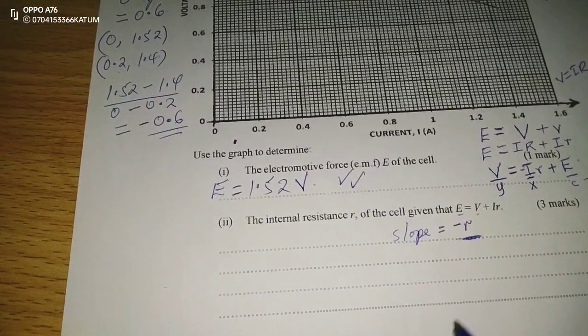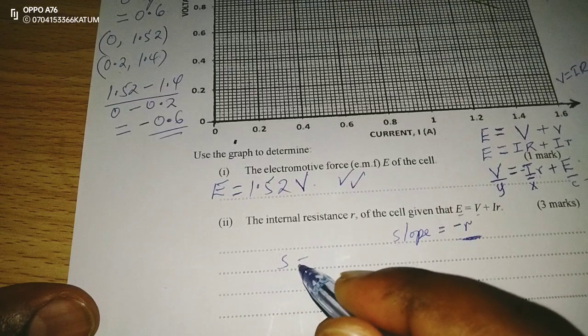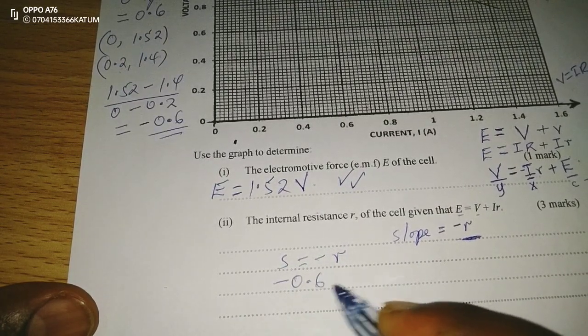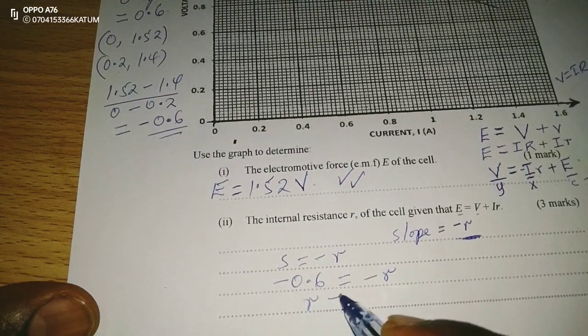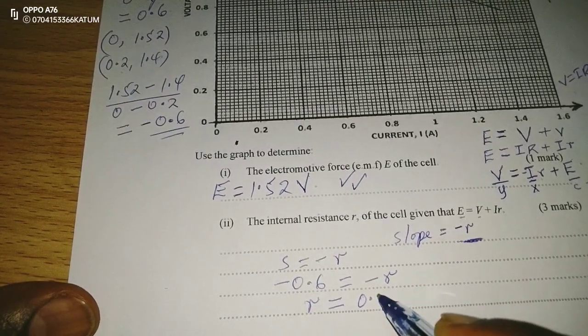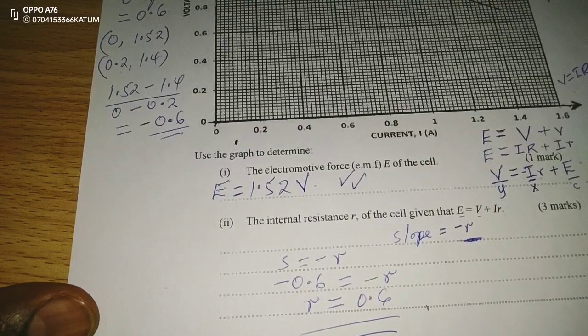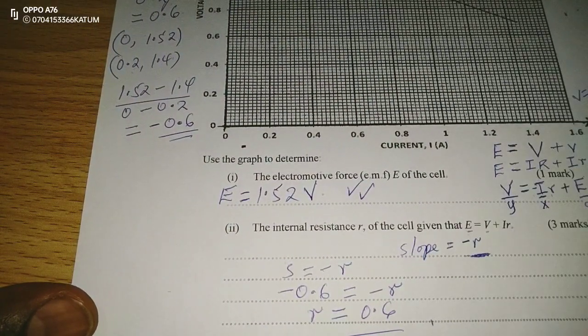If this is my slope, because the slope gives us negative r, then negative 0.6 gives us negative r. That means our internal resistance is 0.6.